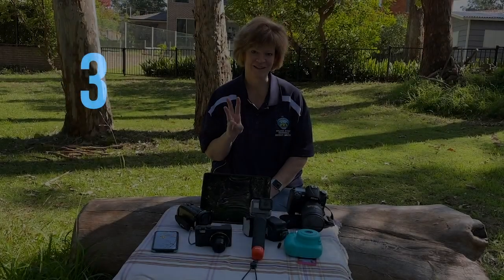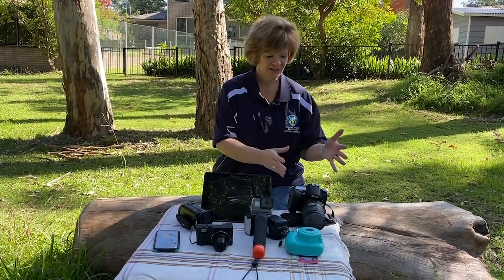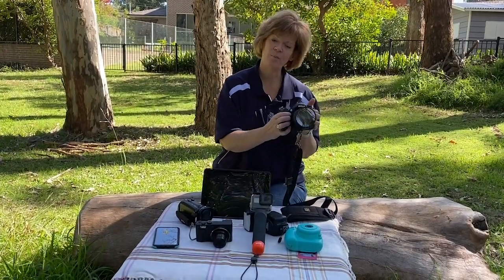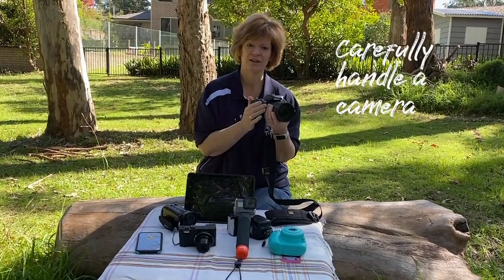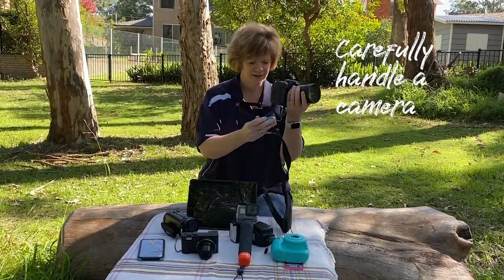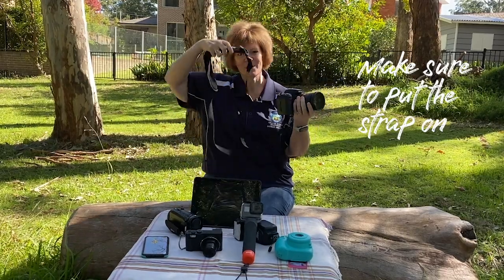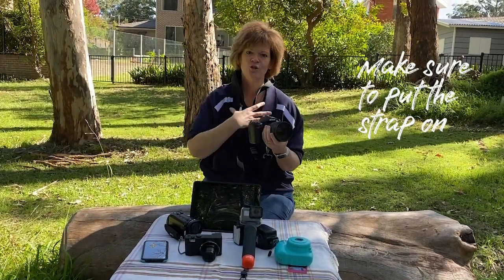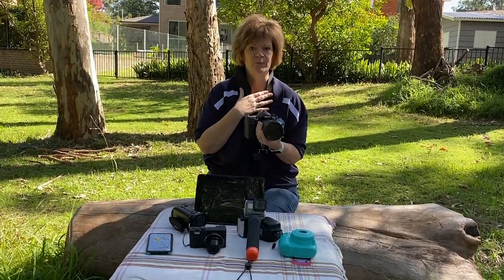Requirement number 3, know how to handle and care for a camera. Well, here's a camera here. The couple of things that I want you to make sure that you remember is that you've got to carefully handle a camera because they're very expensive. Now, if it has a strap, make sure you put the strap on. That's just going to make sure that if for some reason you drop it or it falls out of your hands, it's not going to be wrecked.